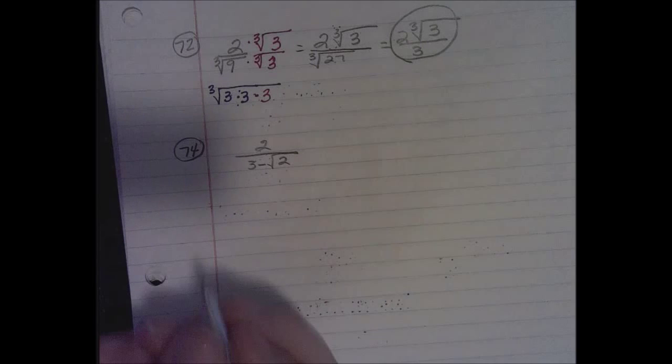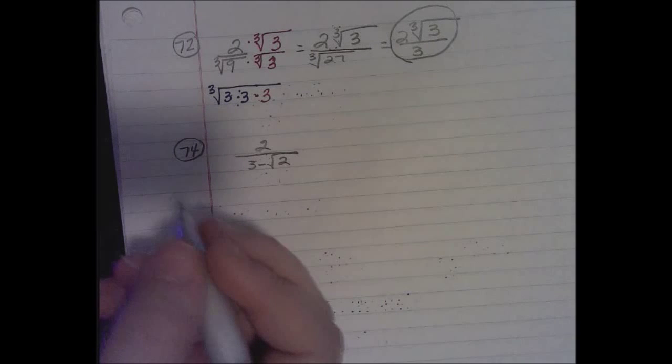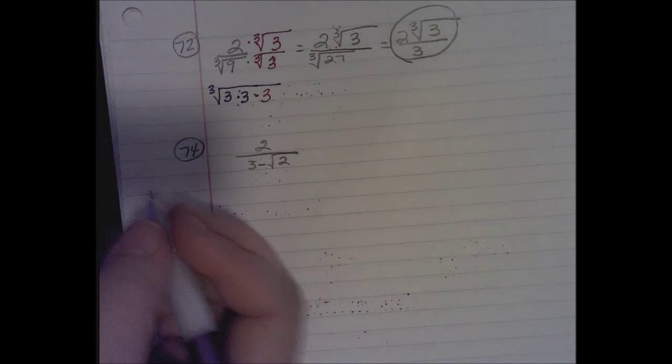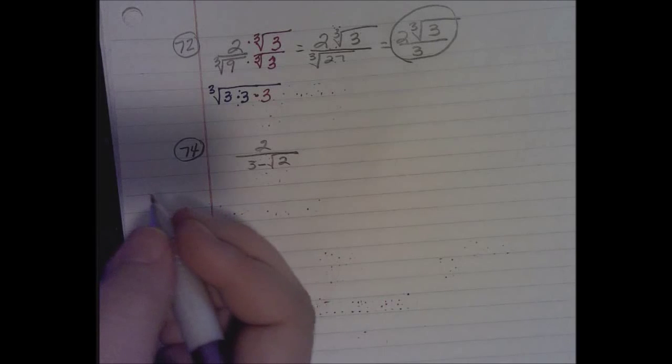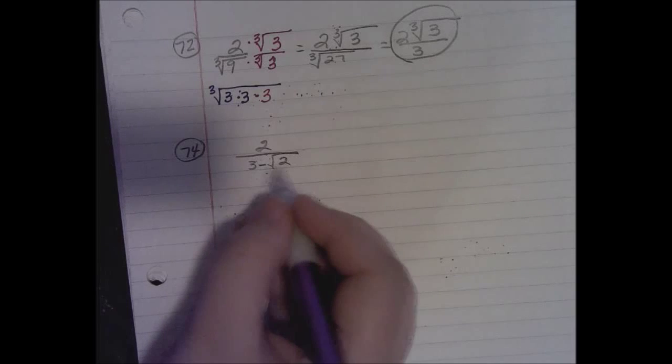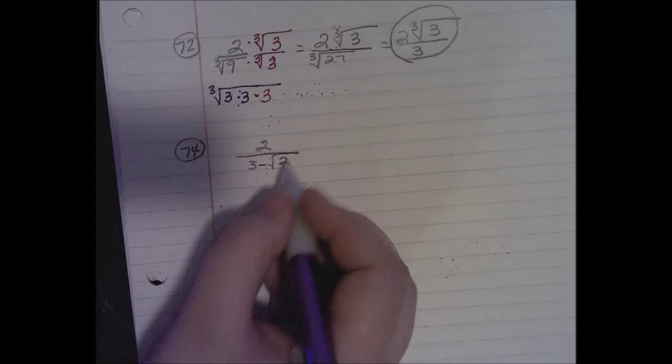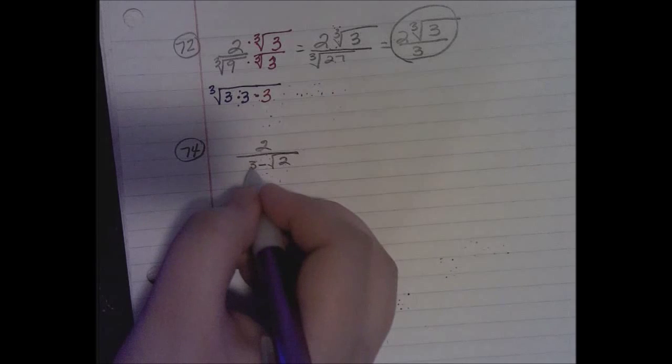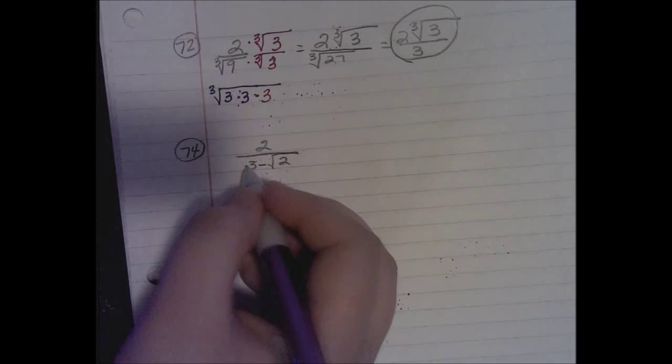So in this problem, you would think let's multiply by the square root of 2. But if we had done so, we would have multiplied each term by the square root of 2, which would have gotten rid of the radical in this term, but then we would have had 3 square roots of 2 over here. So that doesn't necessarily help.